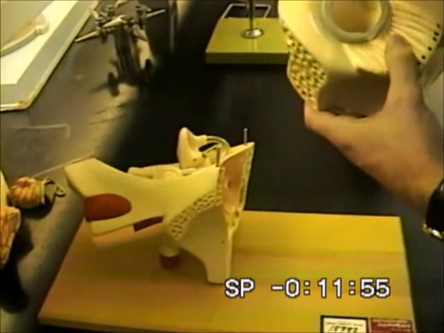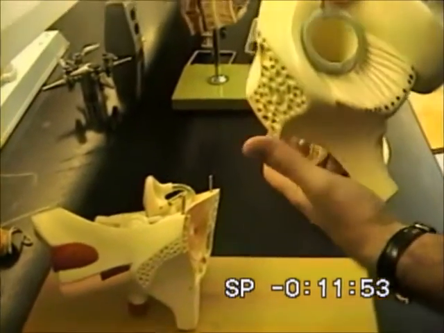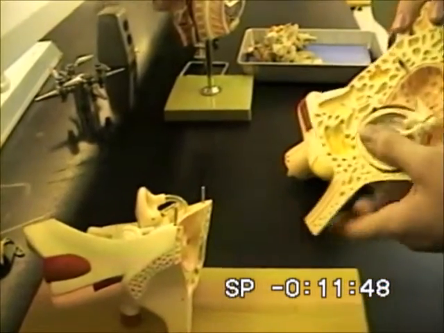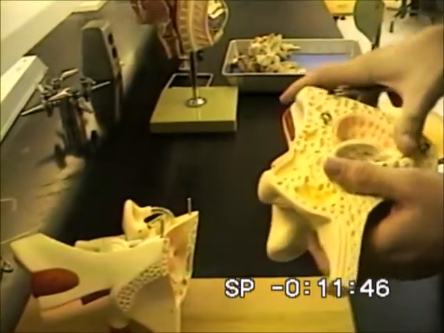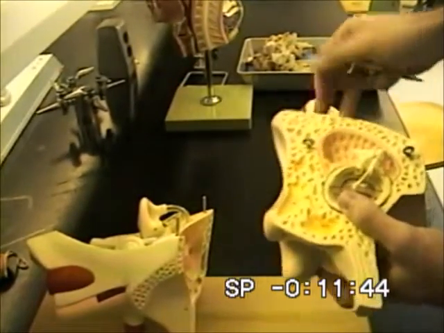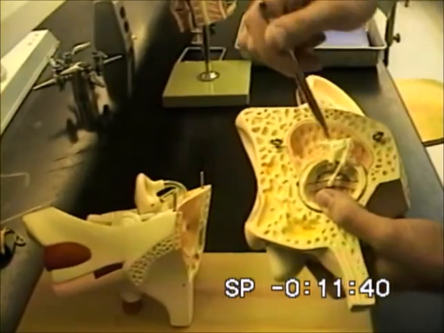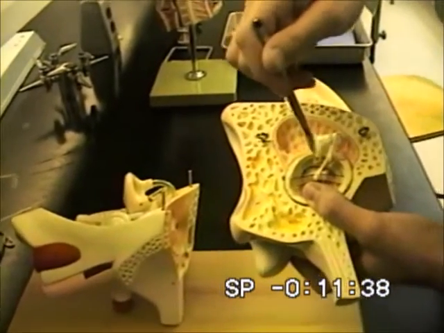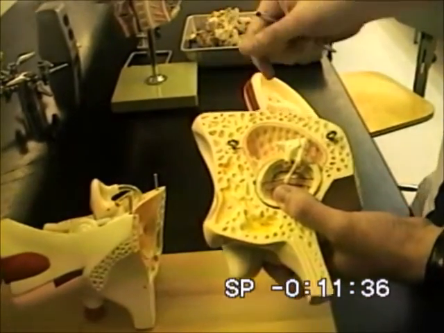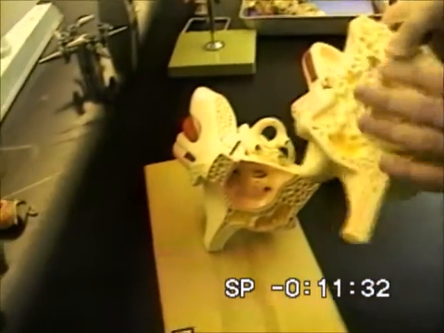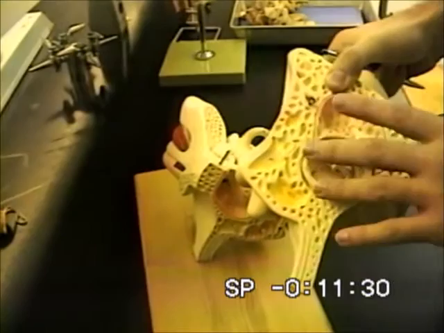Then we go into the external auditory meatus, which goes towards the middle ear. Once in the middle ear, you come to the tympanic membrane. Once you get to the tympanic membrane, you have the malleus, the incus, and the stapes, which is broken here. The stapes would come off of here and attach at the oval window. The middle ear contains air.